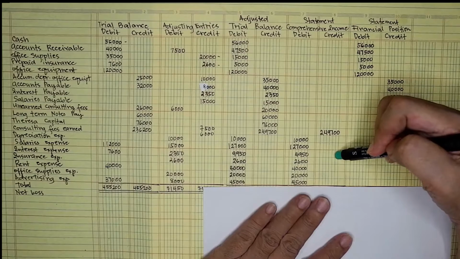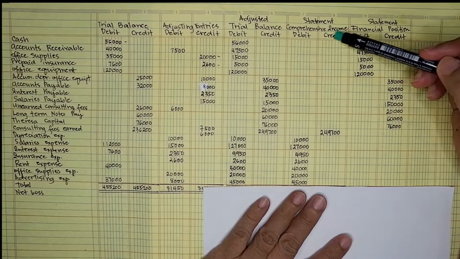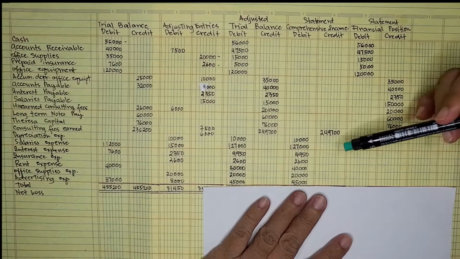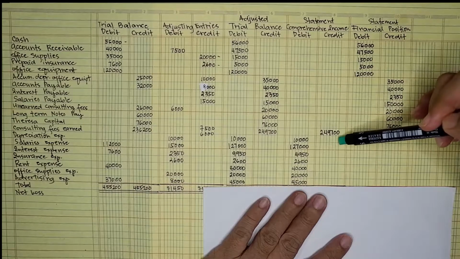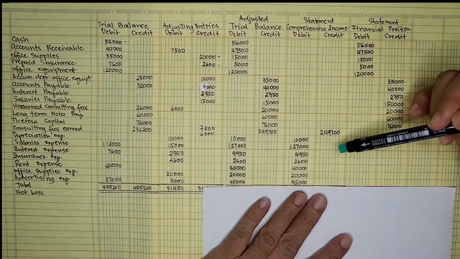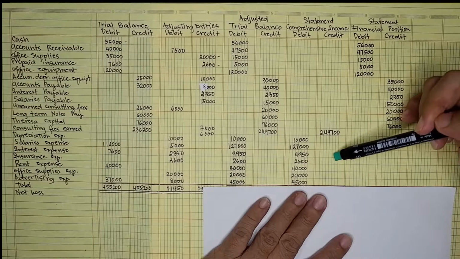Take note that in our statement of comprehensive income credit column, you only have one posting. The most posting that you're going to have here is 2, that is if we have other income. Example is interest income.